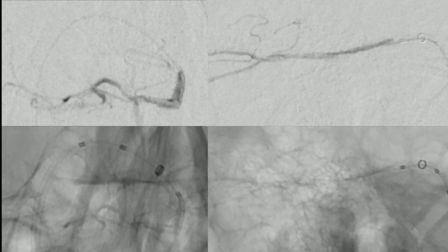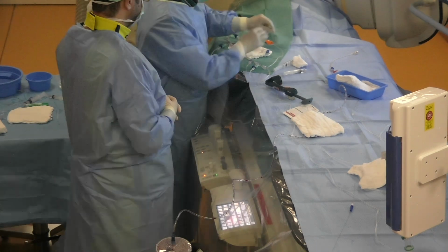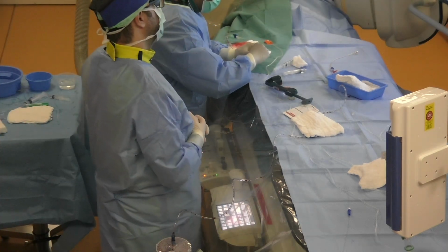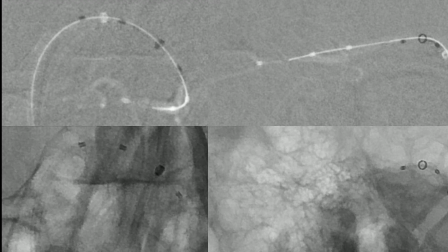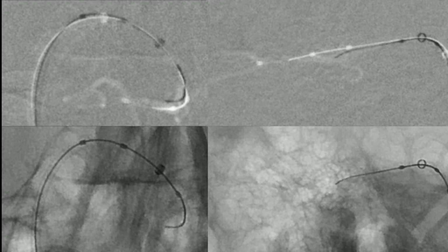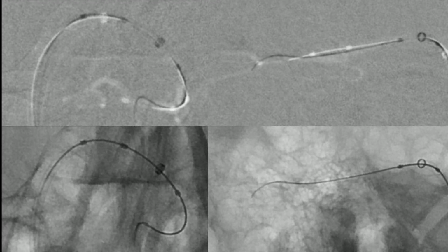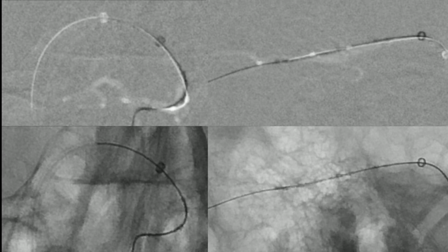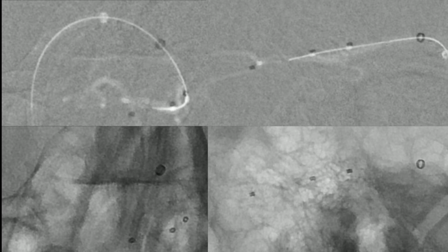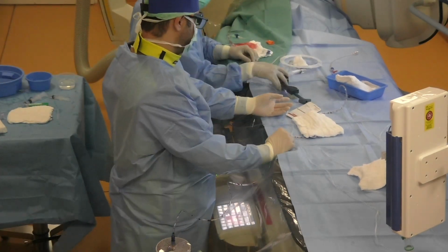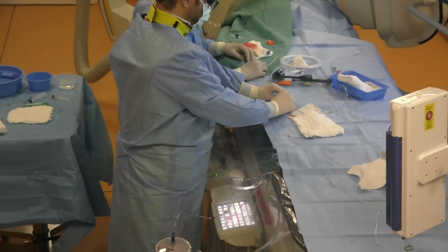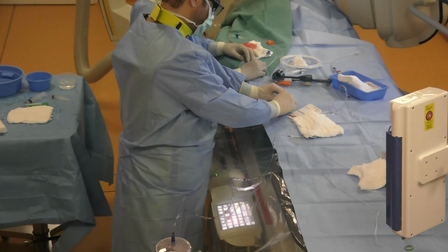And now we can implant our stent. We take at first the microwire and use it to navigate to the distal P2 segment, and we push the balloon catheter through which we will implant our microstent. We take the microstent and insert it into the balloon catheter.